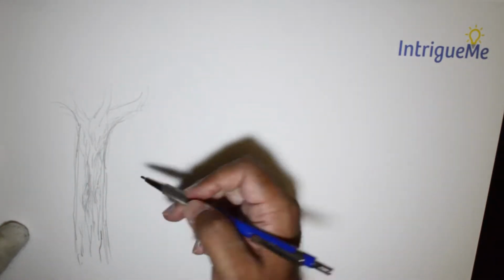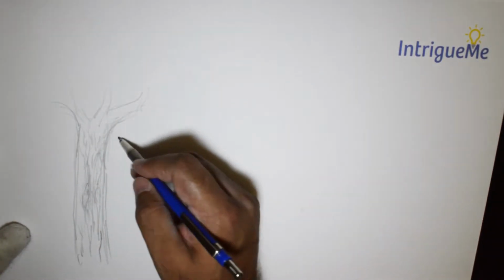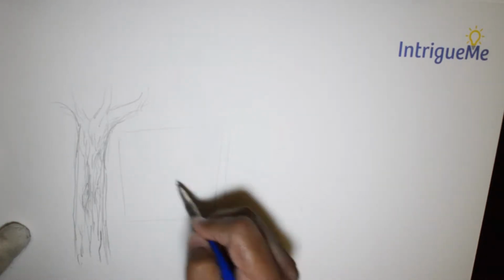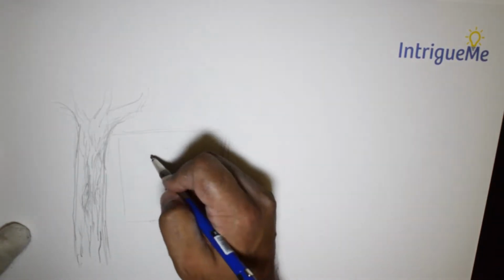But we will be working with the more common one. So in this area we will highlight that particular texture.